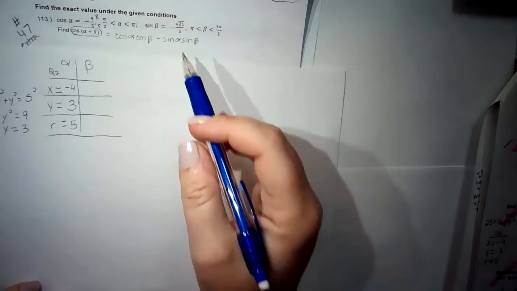Anyway, what it boils down to is y squared equals 9. So y equals 3. Now, how do I know it's a 3 and not a negative 3? Yeah, well, we're in quadrant 2. And in quadrant 2, y is positive. So it's got to be a positive 3. Okay, my alpha information has been gathered.